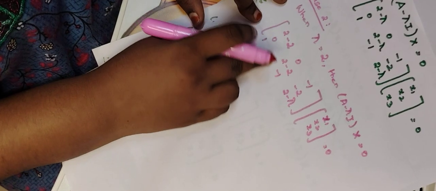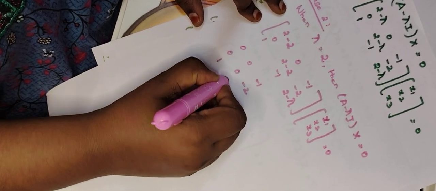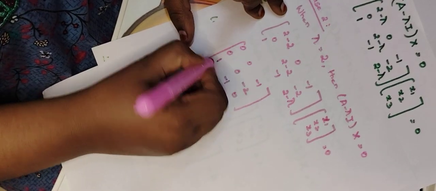So now I'm going to add and subtract. So 2 minus 2 is 0, 0 minus 1, 0 minus 2, 1 minus 1, this is 0. So this is my matrix as I obtained after substituting the value lambda equal to 2.